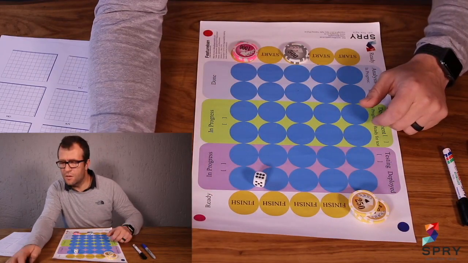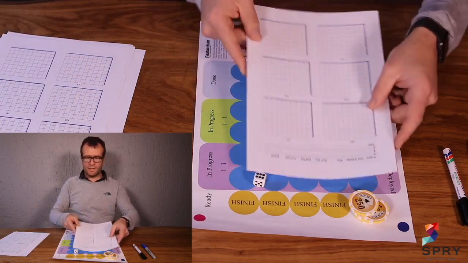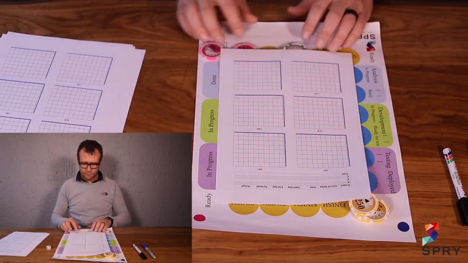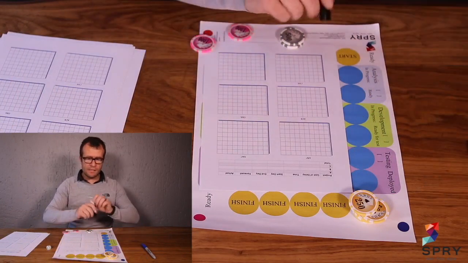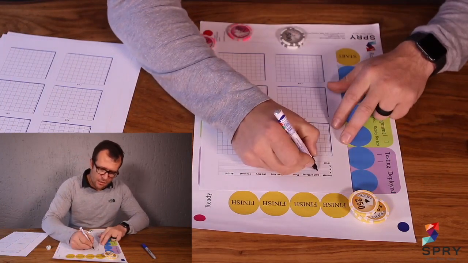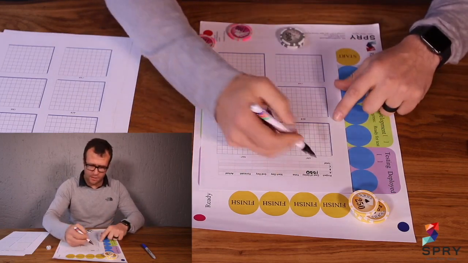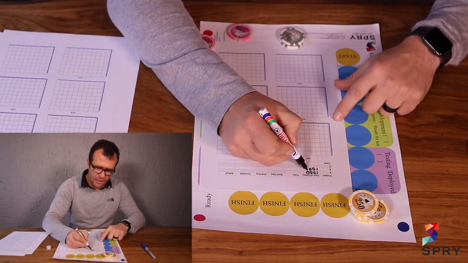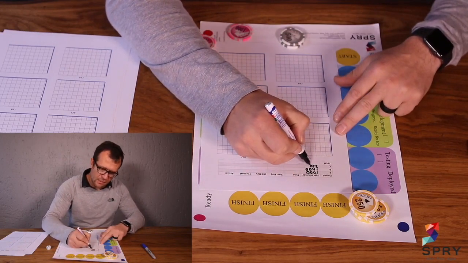Okay, let me just stop. If I can just bring in the sheet, I just want to fill in the cost of delay quickly. The cost of delay for project A is 1,000. We know that because of the value on the chips. The cost of delay for project B is 1,000, and the cost of delay for project C is 2,000.